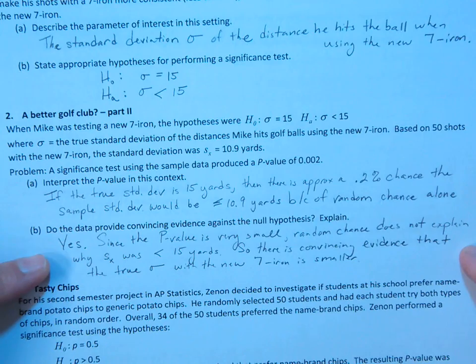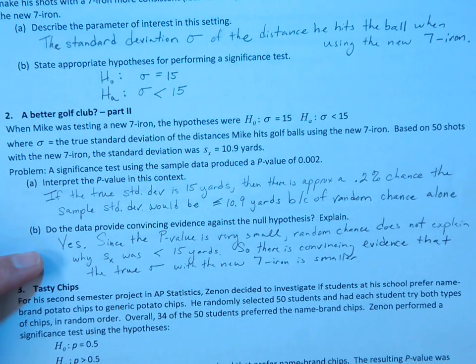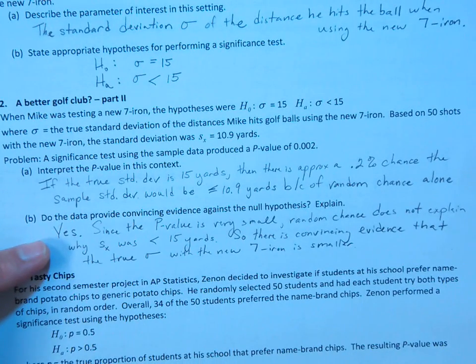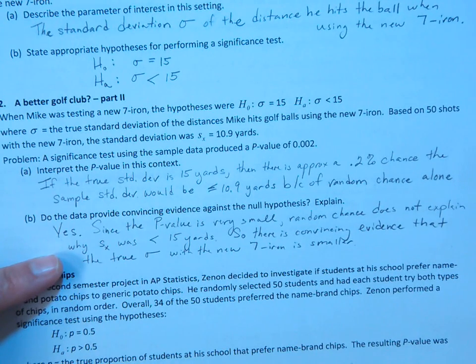So do the data provide convincing evidence against H0? Yes. Since the p-value is very small, random chance does not explain why the sample was less than 15 yards. So there's convincing evidence that the true standard deviation with the new 7-iron is smaller.